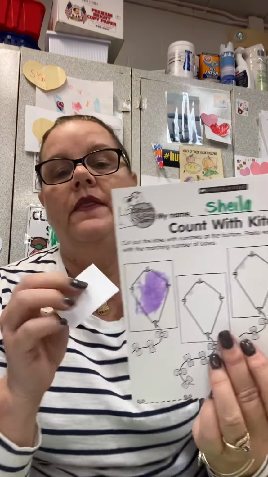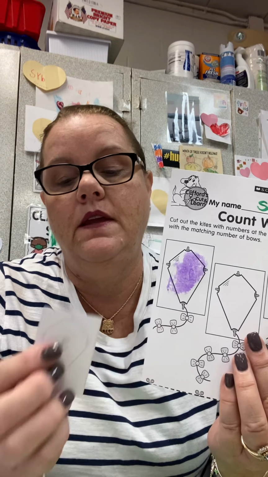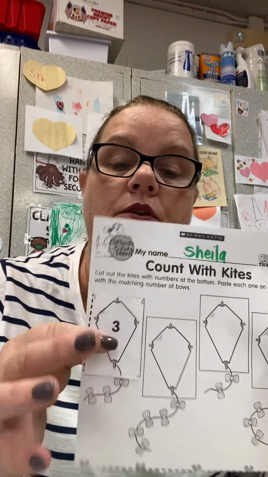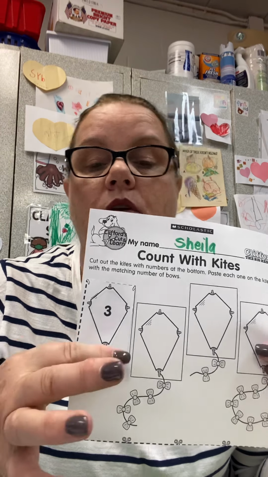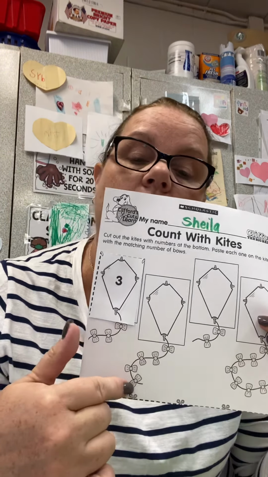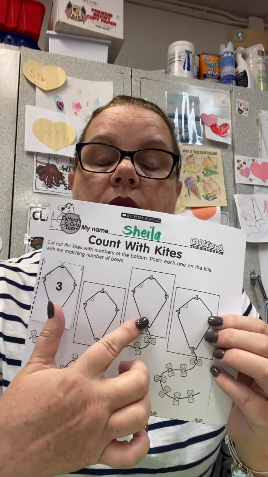So we're going to look at the kites that we cut out, and we're going to look for our number 3. And when we find our number 3, we're going to take our glue stick and put glue over the kite that we counted 3. And we're going to glue our number 3 on over that picture. So if we look at this kite, we know that there must be 3 bows on the string of this kite. Moving along, we're going to do the same thing with this kite, and this kite.